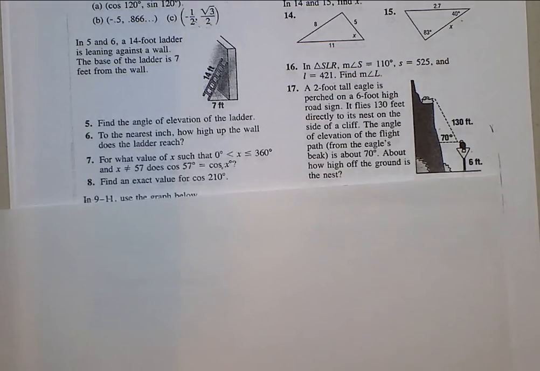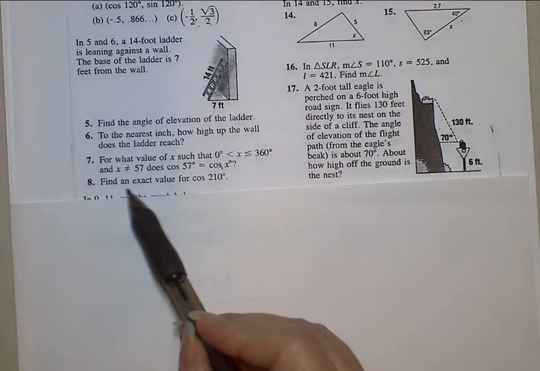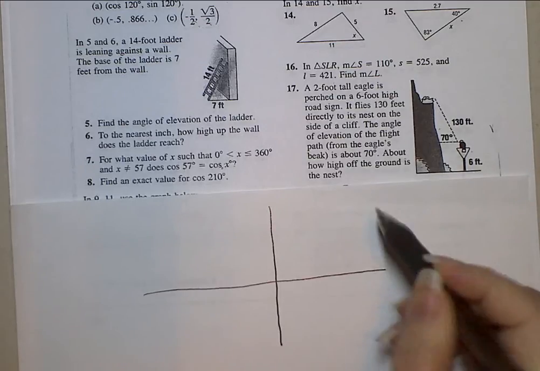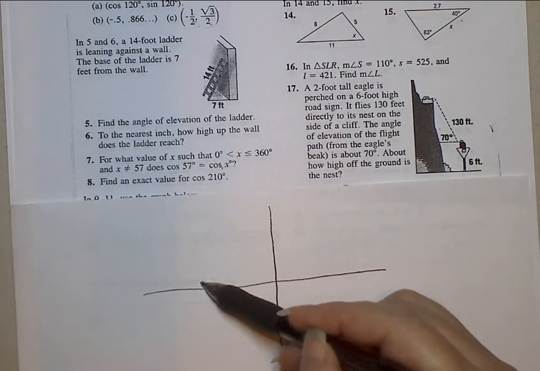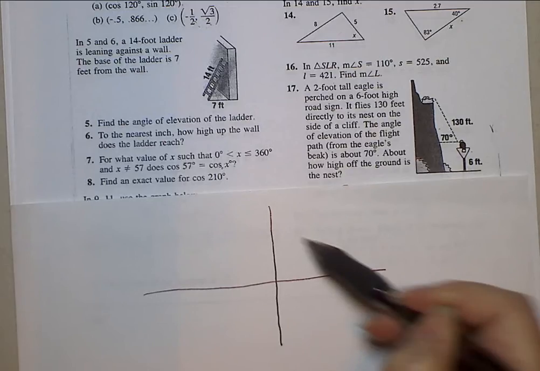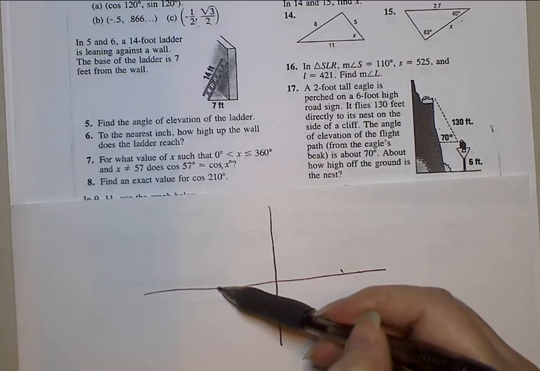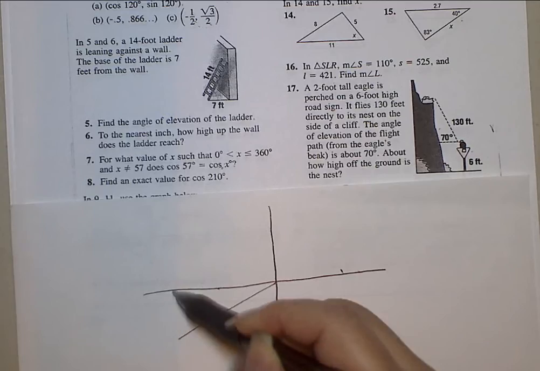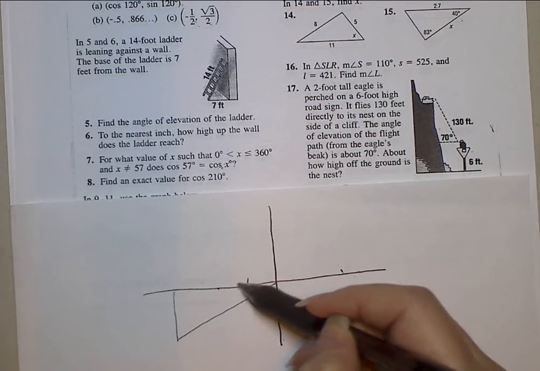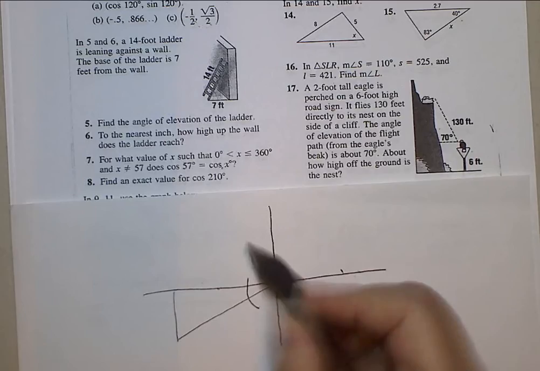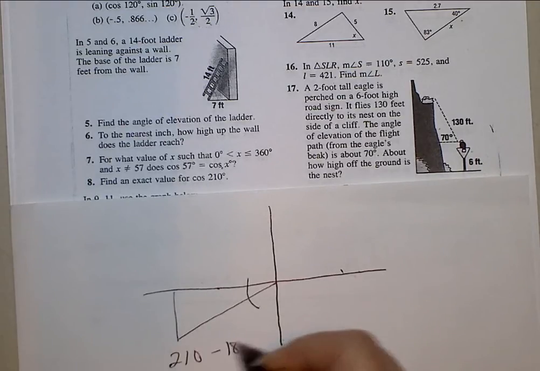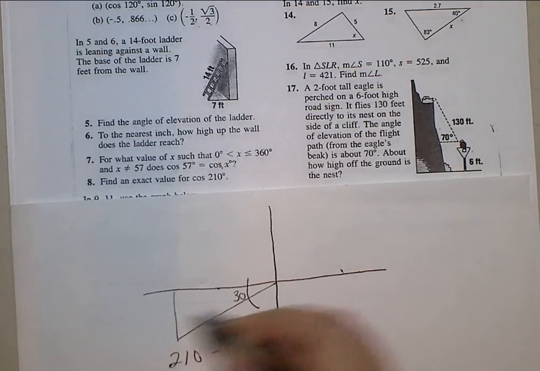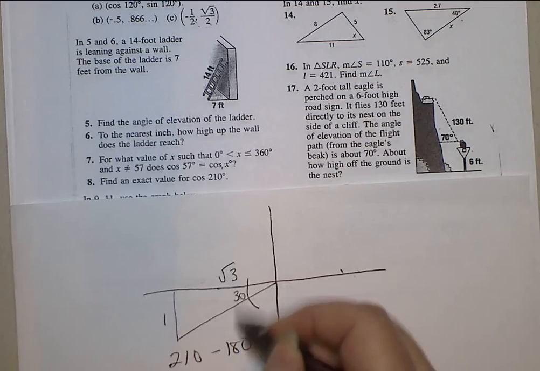Number 8 says to find an exact value for cosine of 110. So where is 110? From here to there is 180, and all the way down here is 270, so that's too much. So 110 is here. How much did we pass my 180? I do 210 minus 180. So that's 30 degrees. Across from 30 is 1, the square root of 3 is here, and that's a 2.